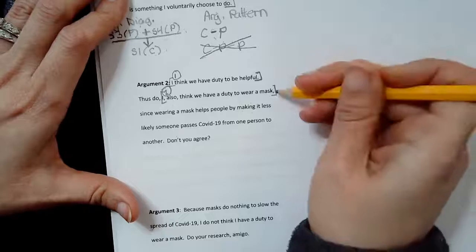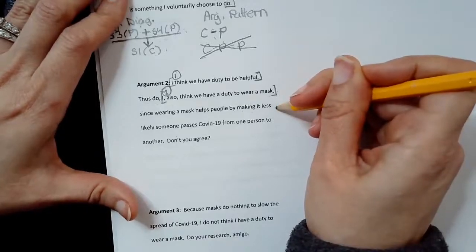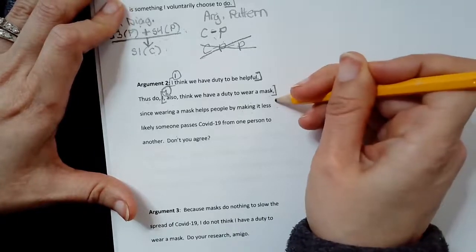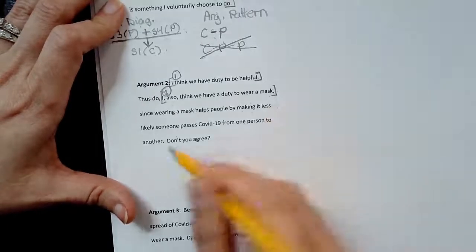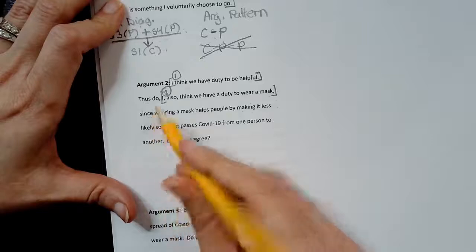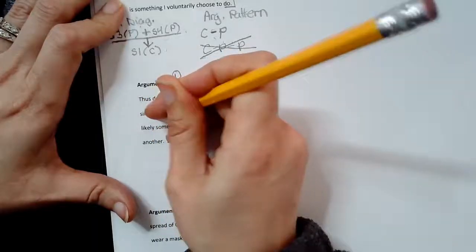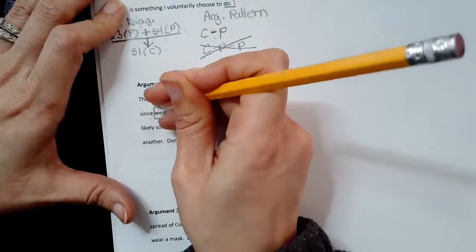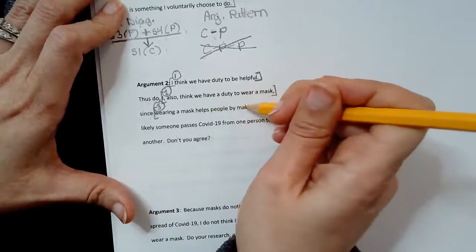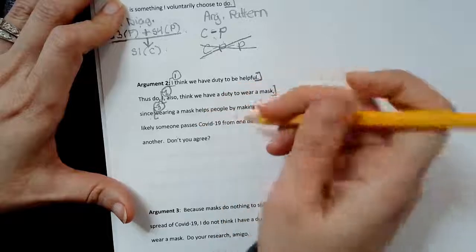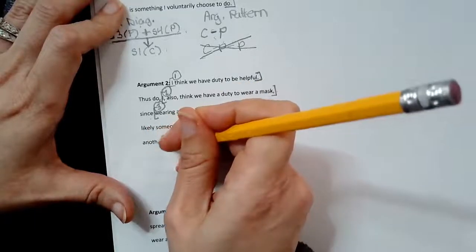And then this same sentence, I'm seeing now, this is interesting, this same sentence has 2 statements. The new statement is indicated by "since," which I think is a premise indicator. I'll get back to that in a minute. But this is definitely another statement within the same sentence. Wearing a mask helps people by making it less likely someone passes. Okay, so yes, that's statement 3.